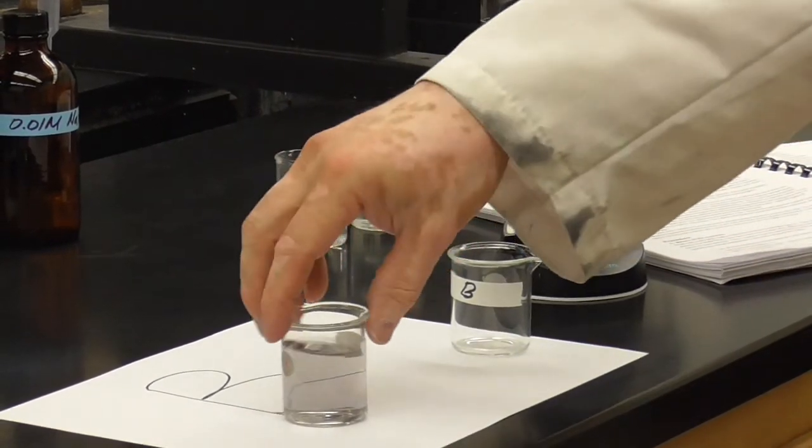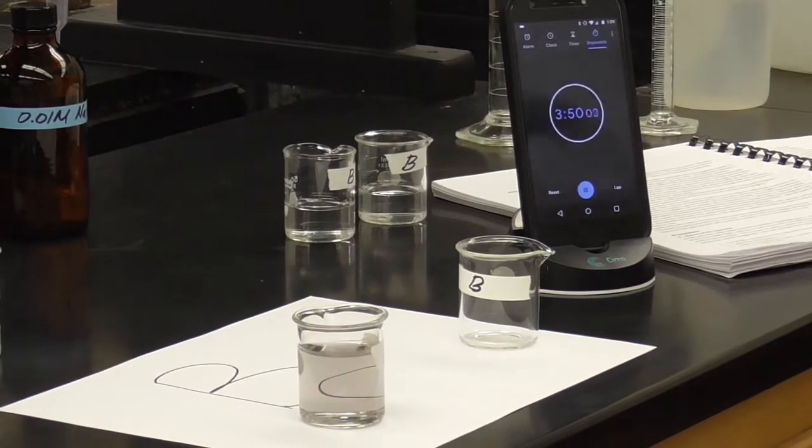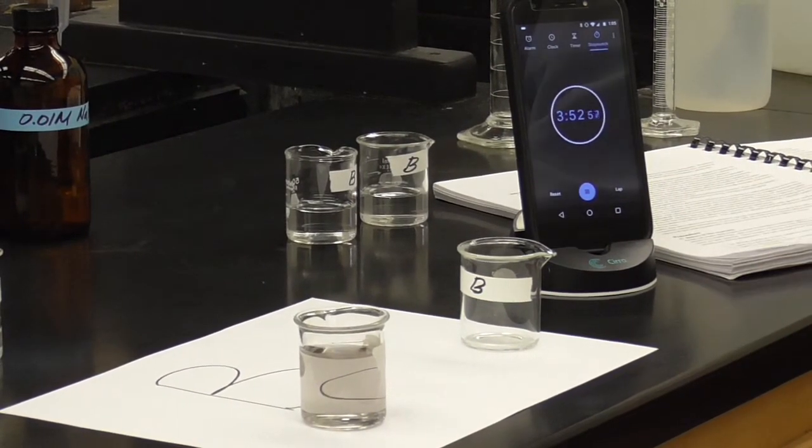All right. It's just kind of neat. I mean, it's just sitting there. It looks like nothing's happened, and all of a sudden, bam, you get the color change.